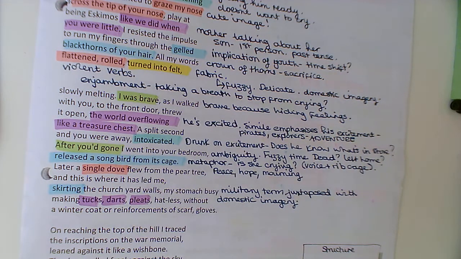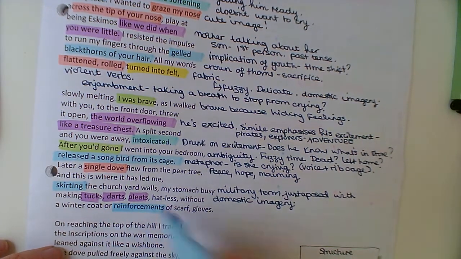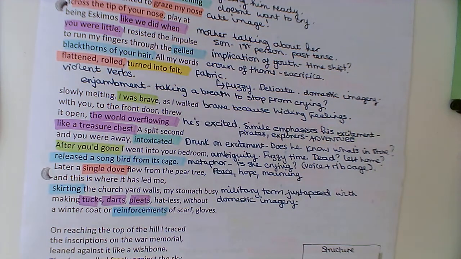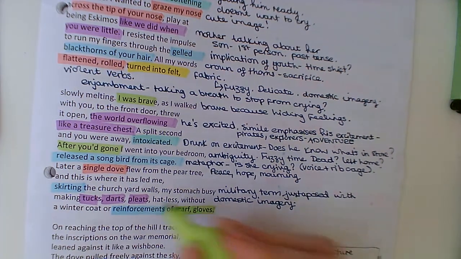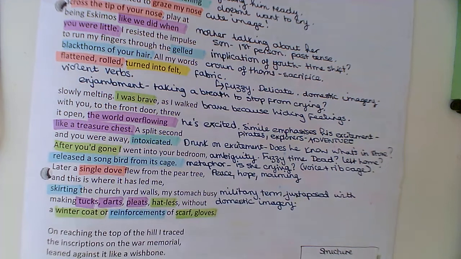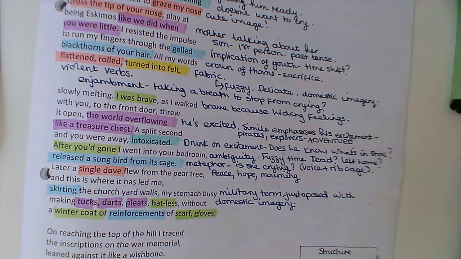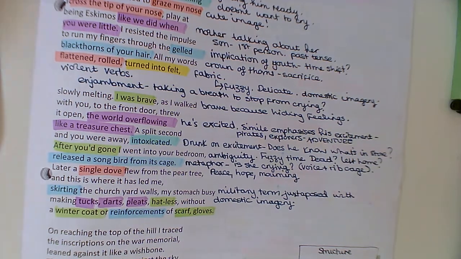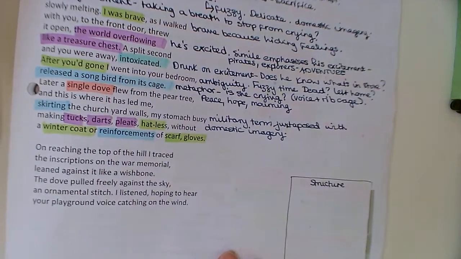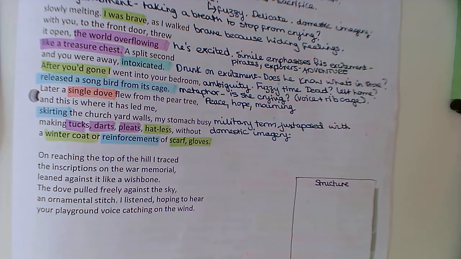"Hatless, without a winter coat or reinforcements of scarf, gloves." So we've got those clothing bits there, more of that domesticity, but reinforcements, again, something else that's military. So military terms are juxtaposed with that domestic imagery, that idea that she is both military and domestic now because her son is in the army, or was in the army, because at this point it is very ambiguous as to whether he's alive or dead, whether he's literally just gone off or whether the time has gone past to the point that we're now at much, much later.